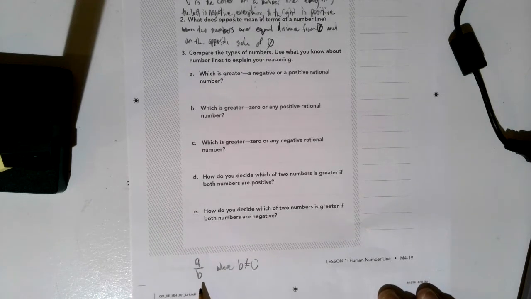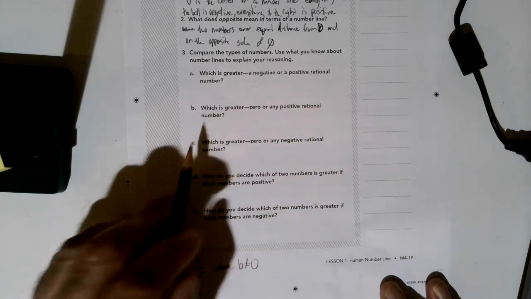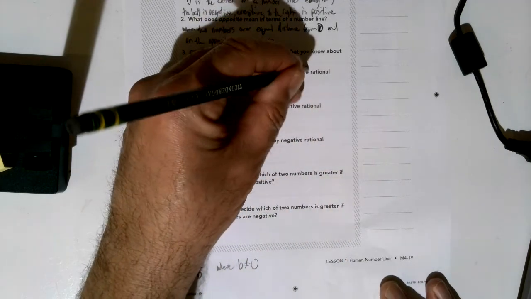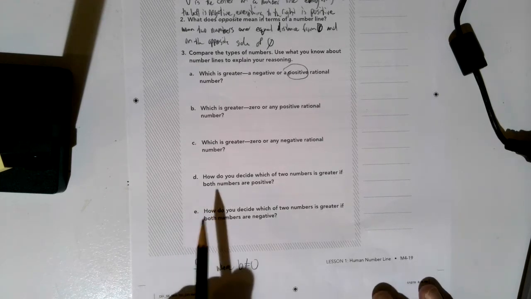And we've worked with rational numbers in the past. This is just asking which one is greater, a negative or a positive. Well, it's always a positive rational number that is greater, because positive is to the right of 0. Negative is automatically going to be left of 0. Any number that's further right on a number line is going to be larger.